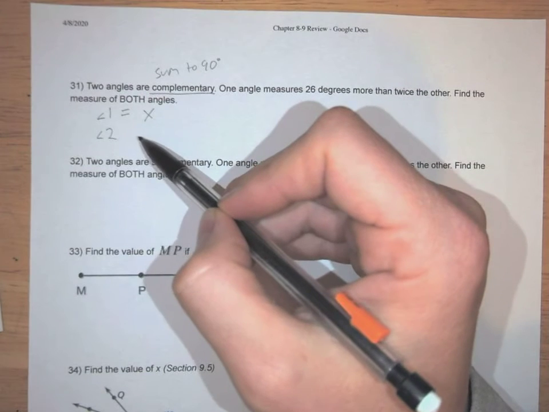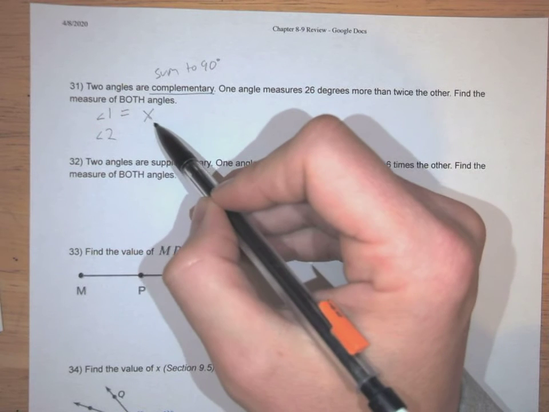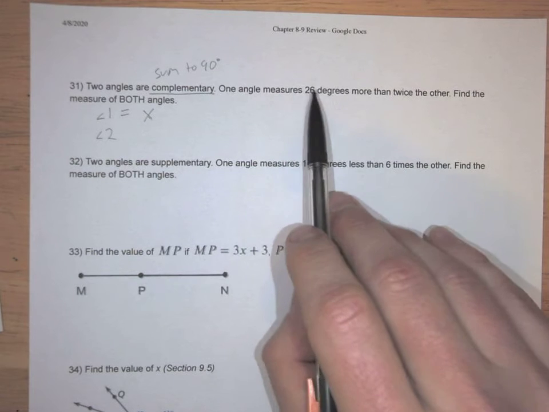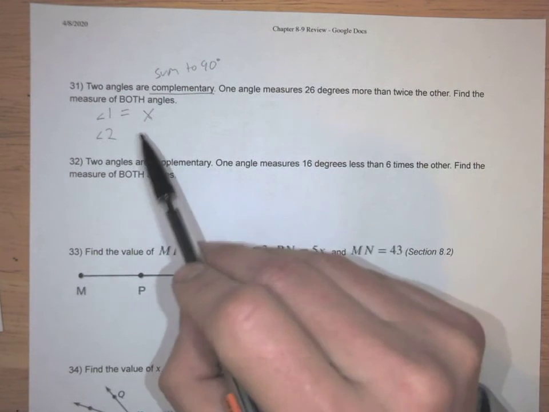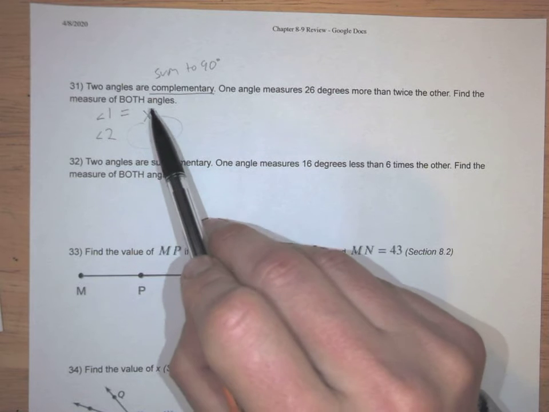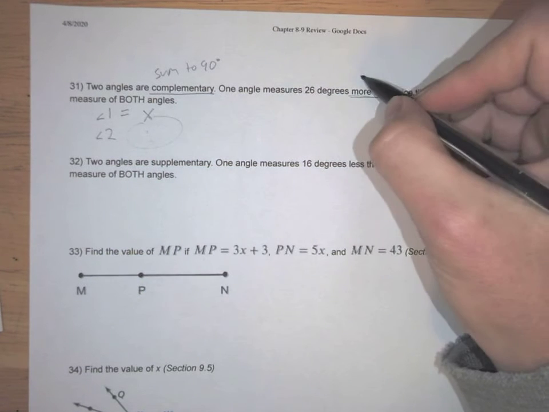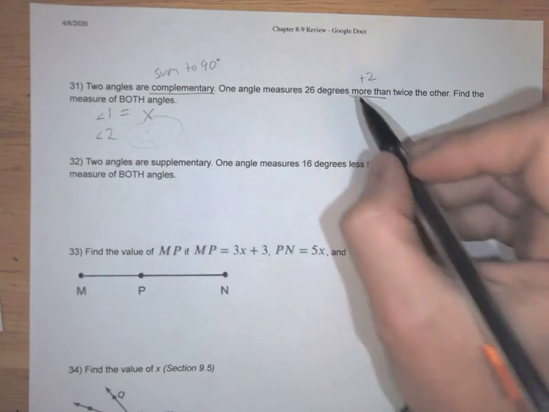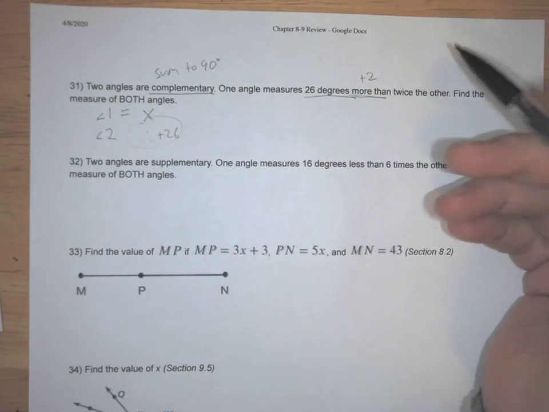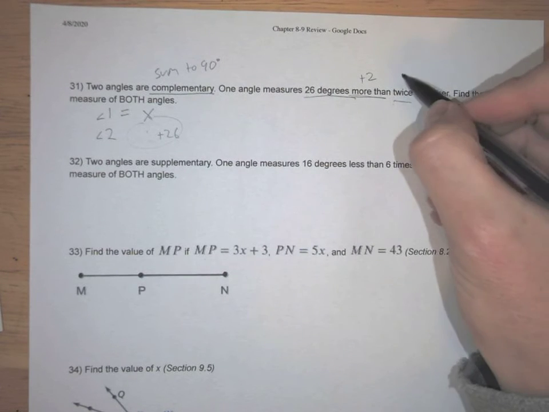Now we could call this one y, but that's not going to help us solve it. We actually want to write an expression that uses x's if we can. So this one's x, and we know the relationship is that one angle measures 26 degrees more than twice the other. So this one we can say is 26 degrees more than twice this one. Okay, so more than, that means add something. 26 degrees more than. So I need to add 26 to something, but more than what? What am I adding 26 to? Twice the other one. Twice means times 2.